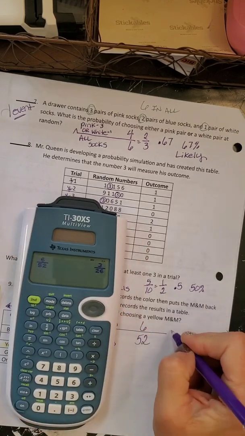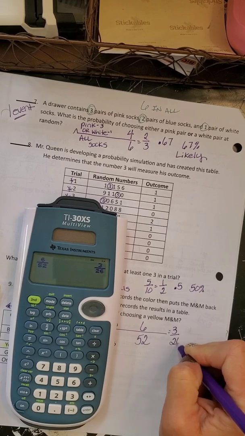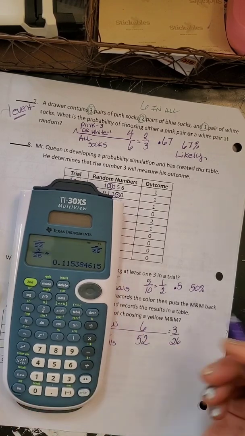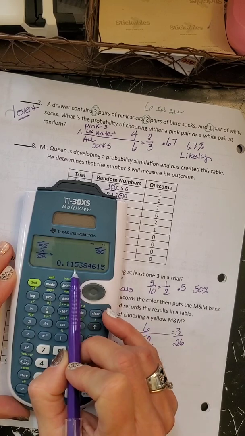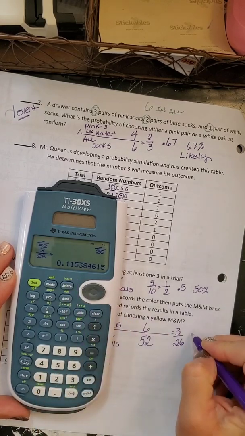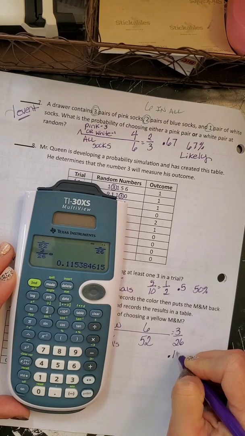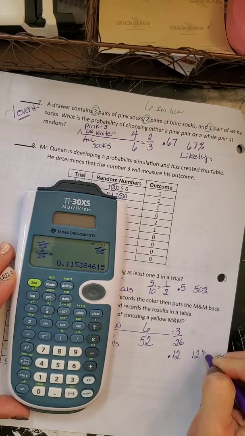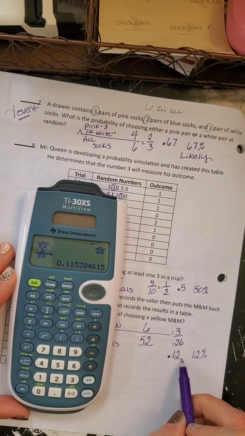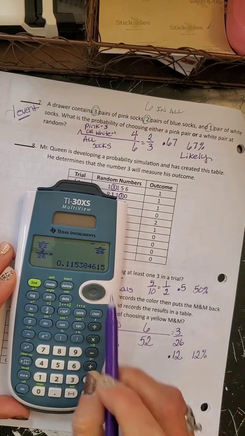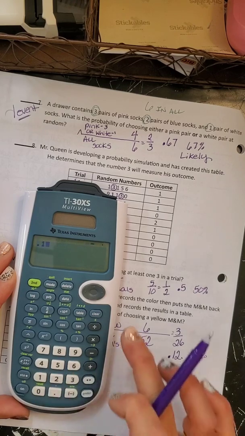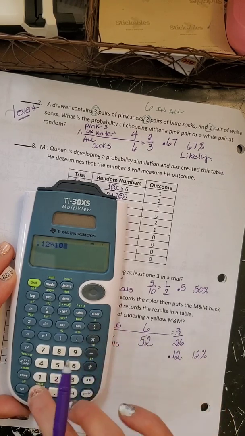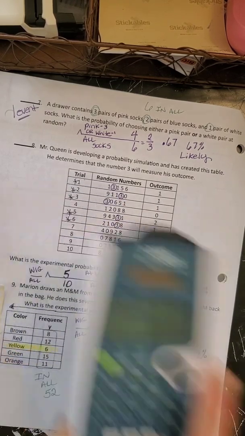That's 3 out of 26. Hit our conversion key. And look right here, 0.115. That 5 is going to make that 1 a 2. So that's going to be 0.12, which is 12%. Move that decimal 2 places to the right to make that percent, or you can put in 0.12 times 100, 12%. Multiply by 100 to get your percentage.